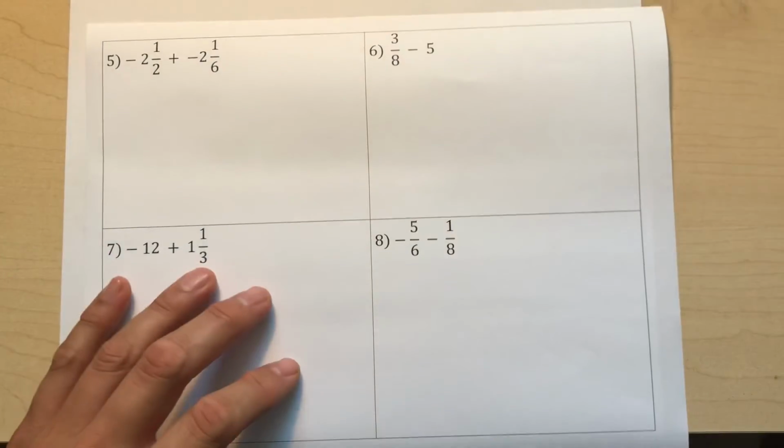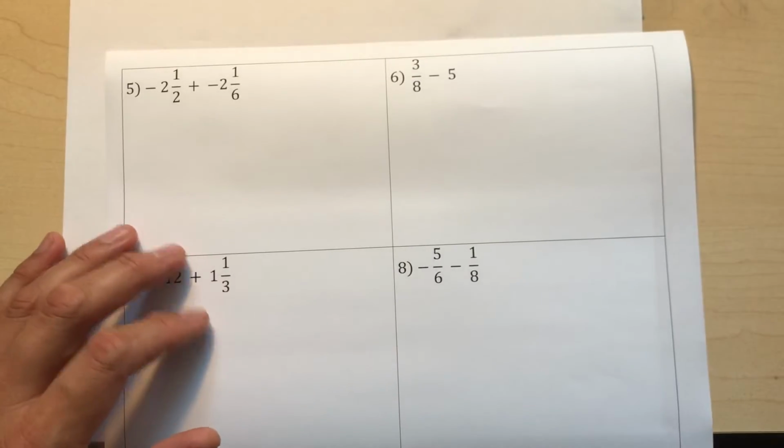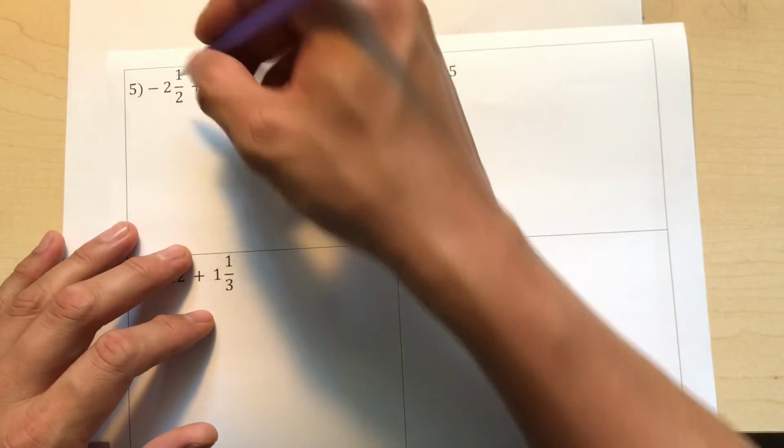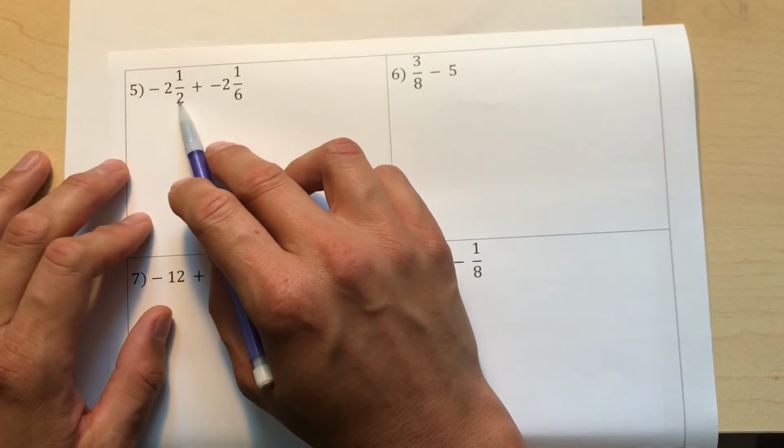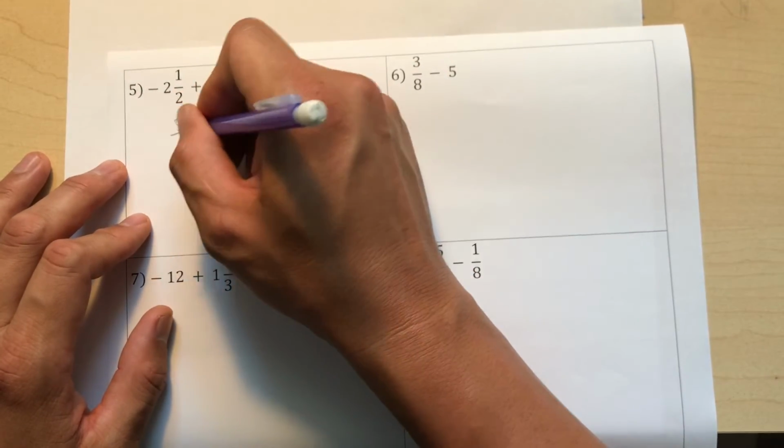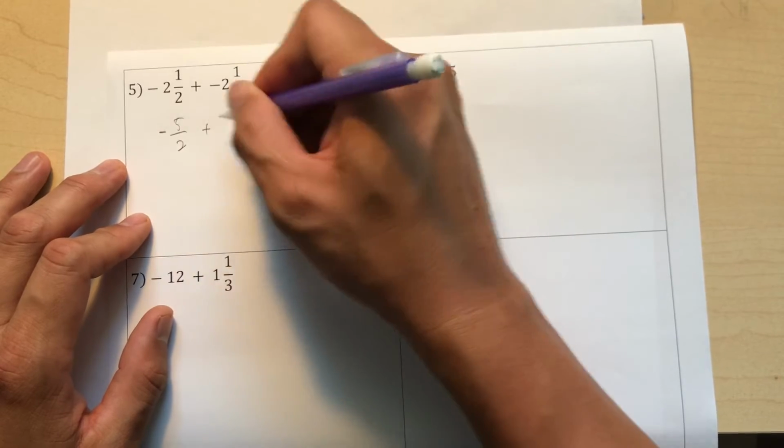Let's go ahead and do number 5. Again, you can always pause and do this problem yourself first. But anyway, I see 2 mixed numbers. Let's change it right away. When you change it, ignore the negative. 2 times 2 plus 1, that would give me 5 over 2. That's a negative. Plus another negative.